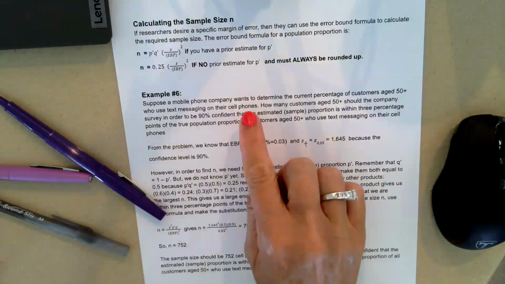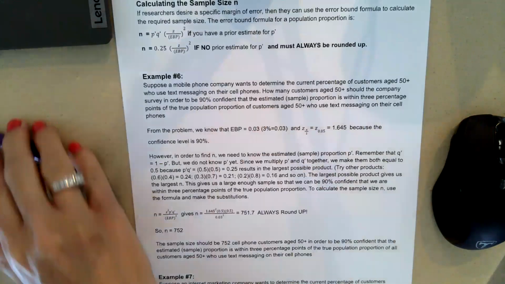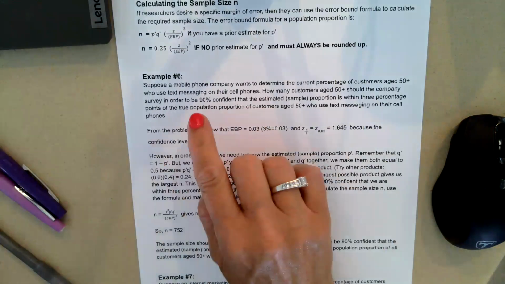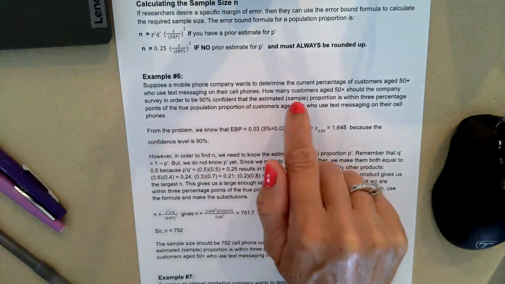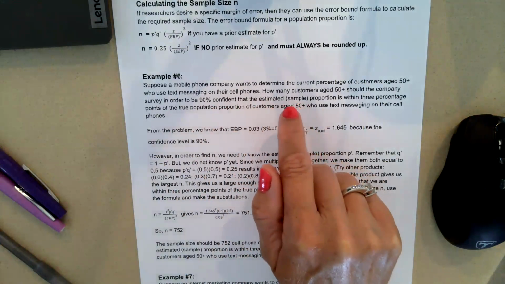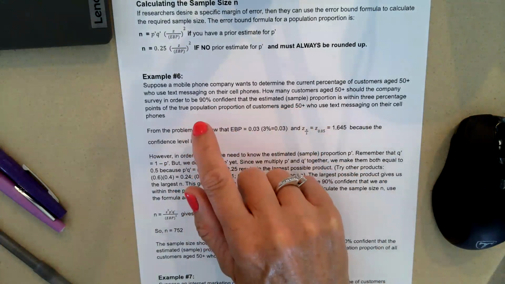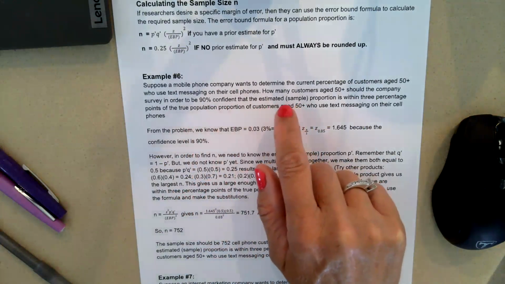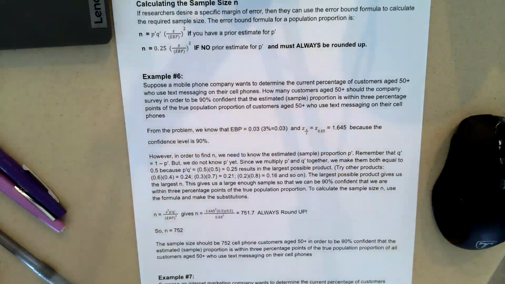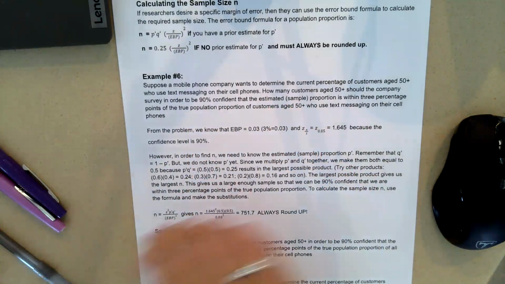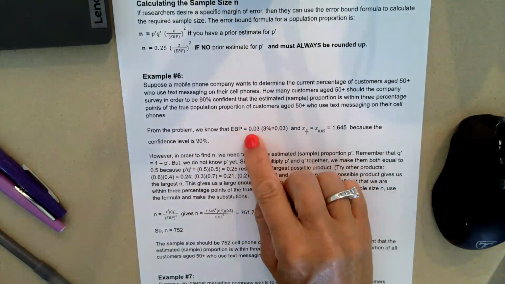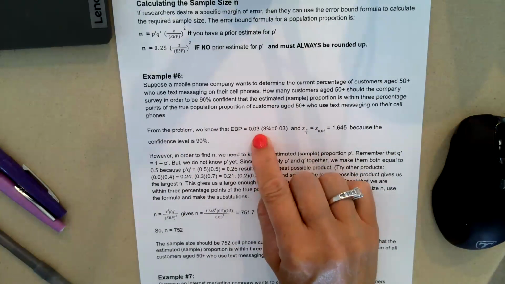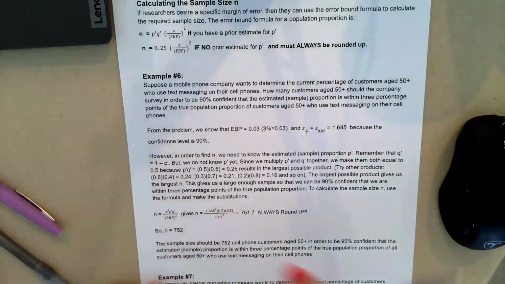Suppose a mobile phone company wants to determine the current percentage of customers aged 50 plus who use text messaging on their cell phones. How many customers aged 50 plus should the company survey in order to be 90% confident that the estimated sample proportion is within 3 percentage points of the true population proportion of customers aged 50 plus who use text messaging on their cell phones? So we know our error bound of the proportion is 0.03 because they said they wanted to be within 3 percentage points right here.